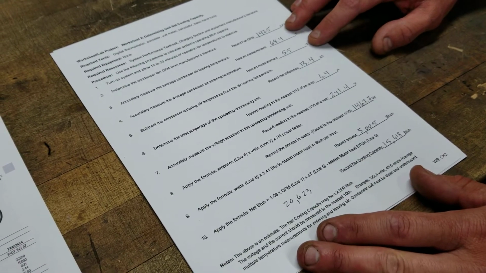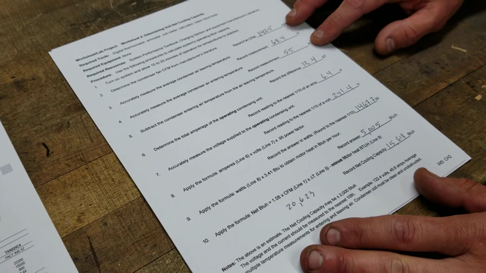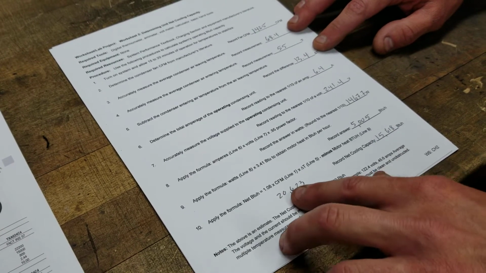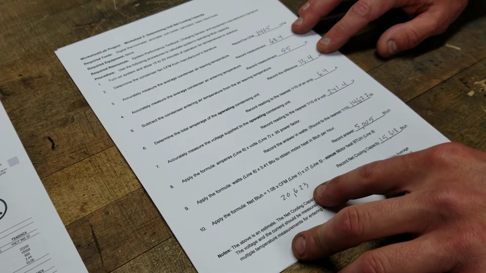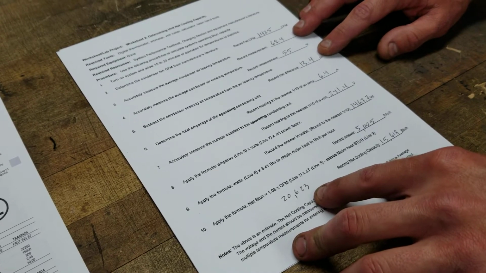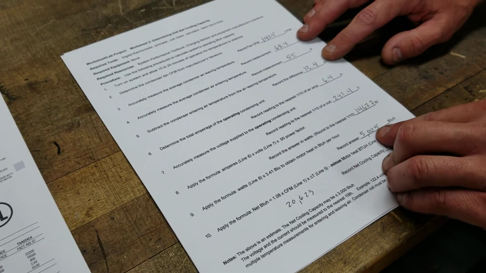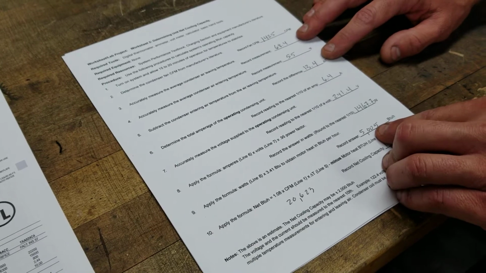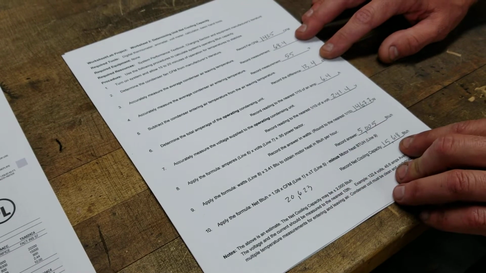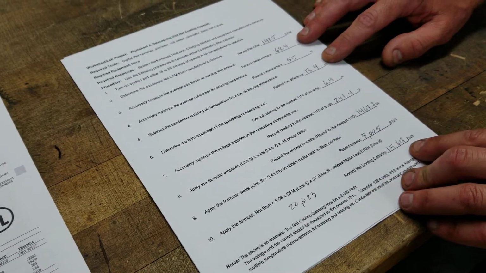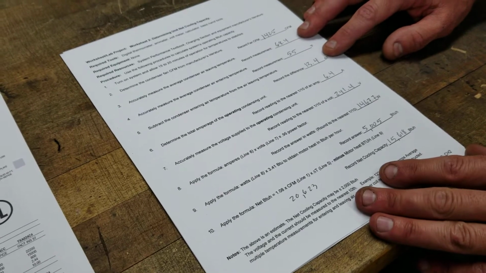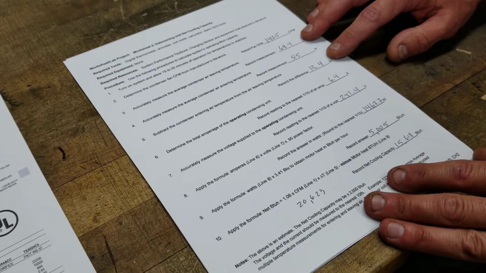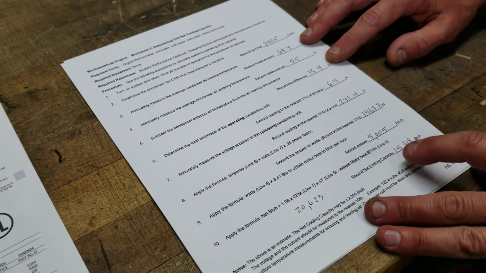It's a temp difference of the air in the condenser. We said 13.4. We came up with 20,623 BTUs. Then we need to subtract our motor heat from that, and we come up with 15,618 BTUs.